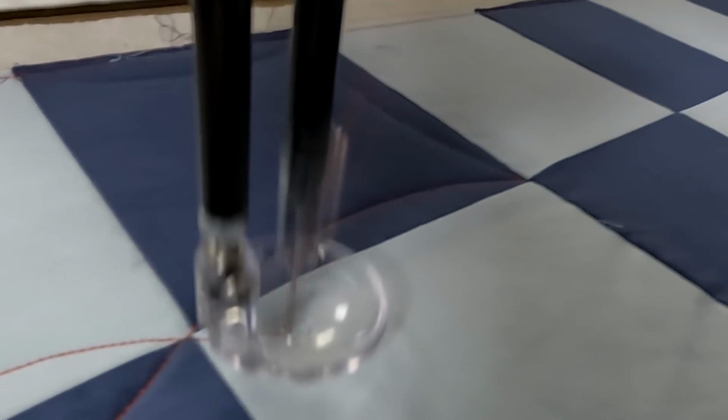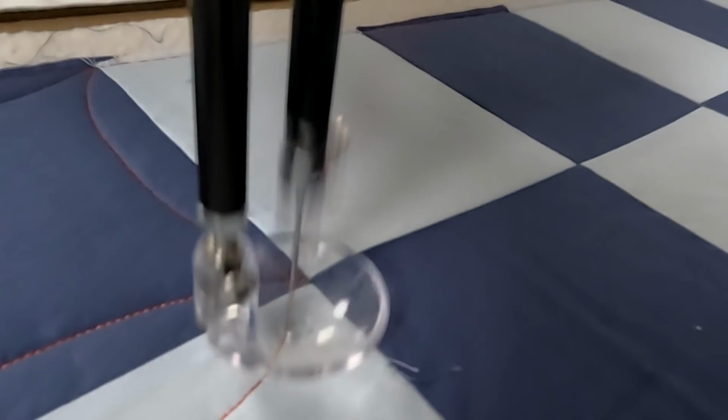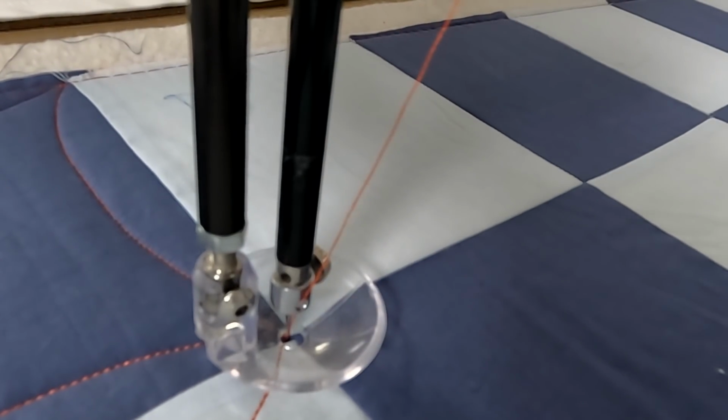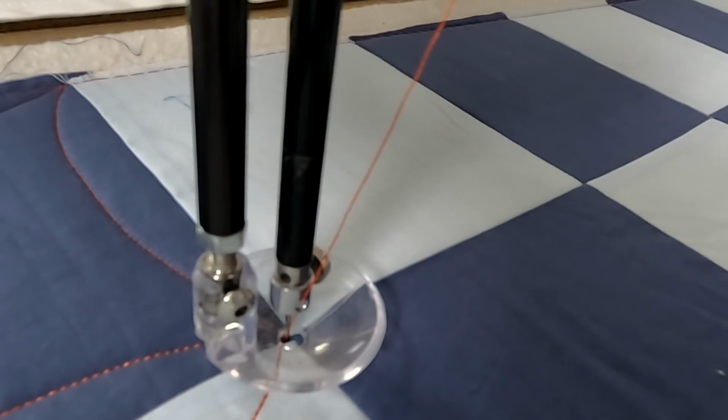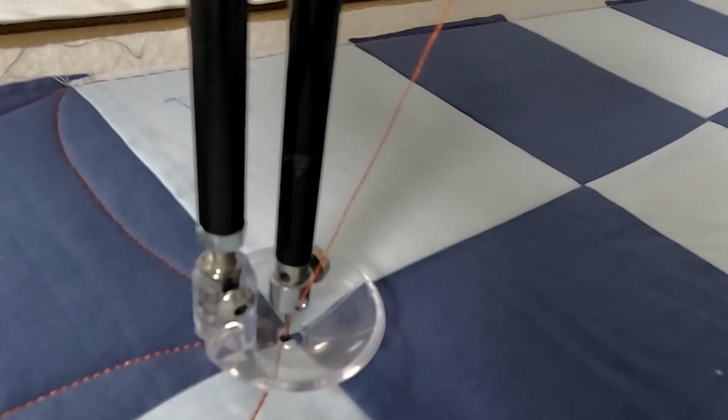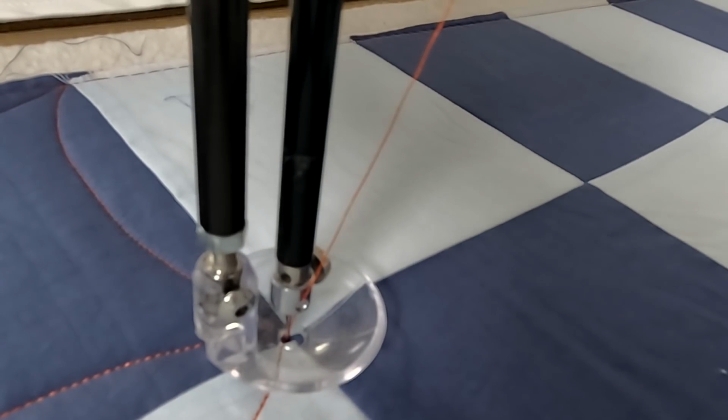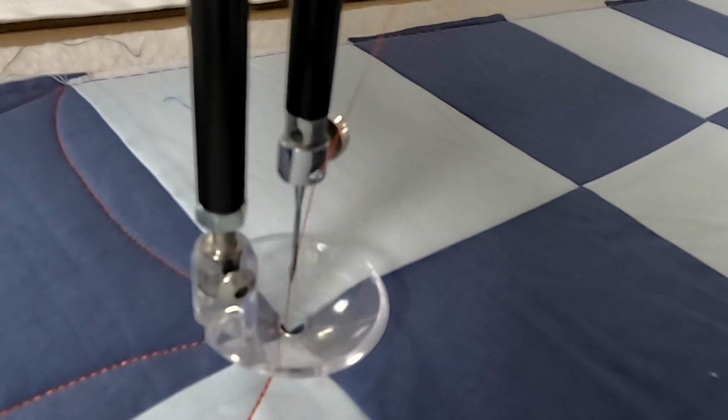Okay, another thing. When you're quilting this, you're more than likely not going to have solid squares with bright orange thread on the top. Very true, so give yourself a break. I'm going to give myself a break right now. You'll most likely have a thread that'll blend. Yes, for sure. Okay, I'm going to come down.